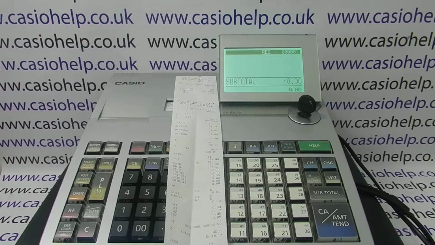This video from Casio Help, we're taking a quick look at how you can force the tax split to appear on the till receipts on your SE-S3000 register. Now you may have seen the two previous videos showing you how to set the tax rates up and then also how to assign them to the various departments.